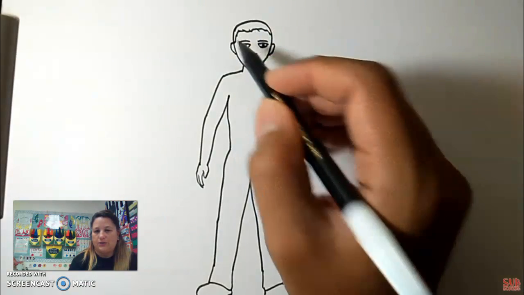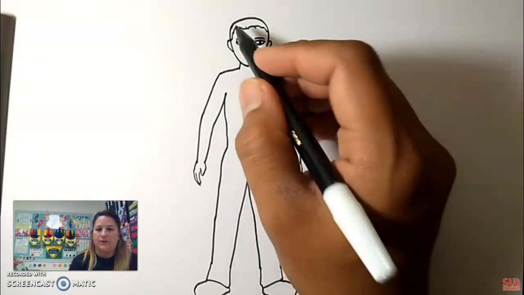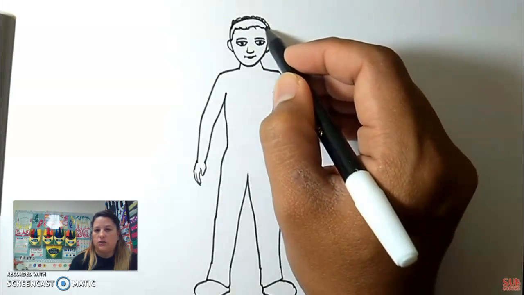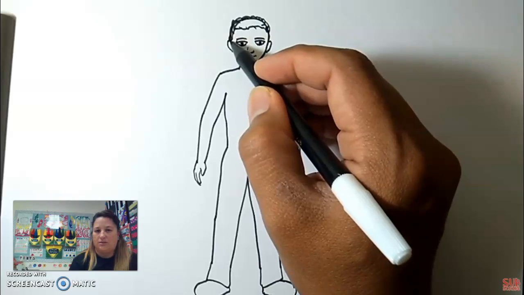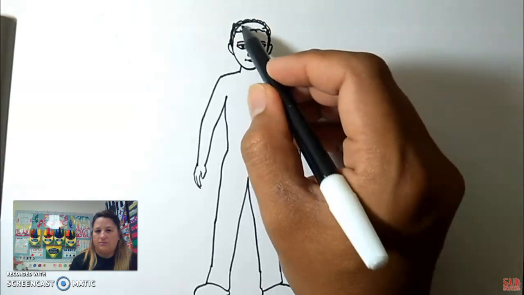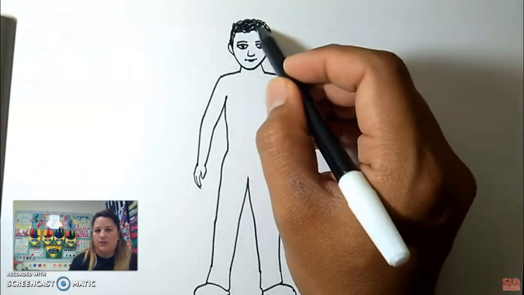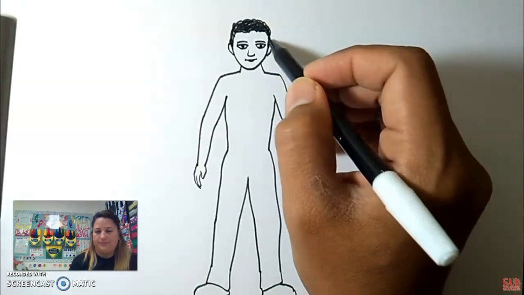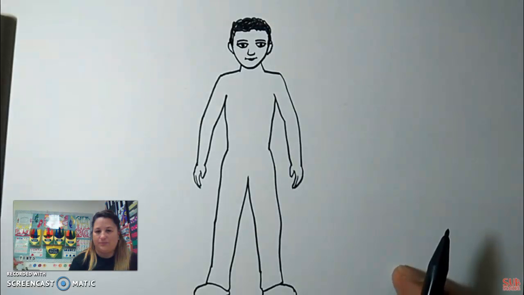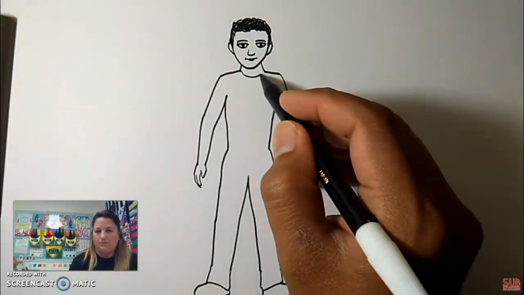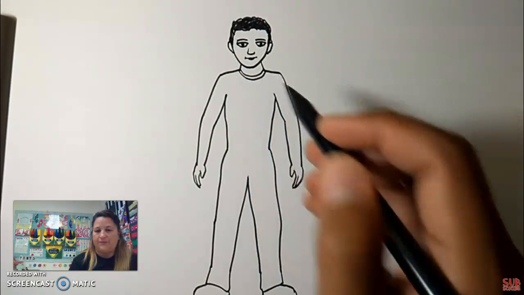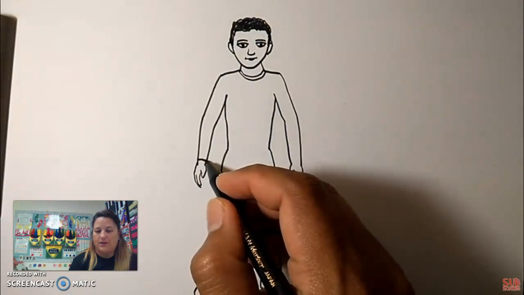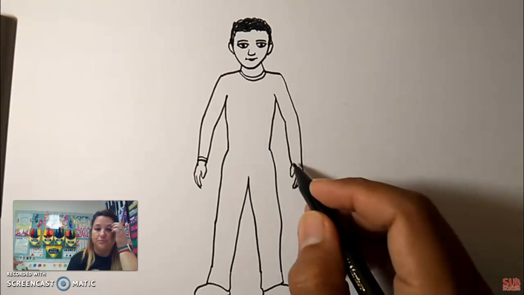Some swirly lines right there for the hair. You can make the hair any way you want it to. Gonna add some more kind of scribble lines to the top to fill in that hair. Some more swirly lines just to fill in the hair space. Round double line for the collar. Same kind of double line for the sleeves and the other side.